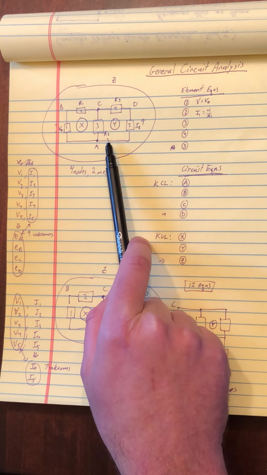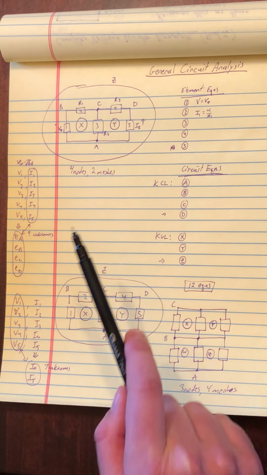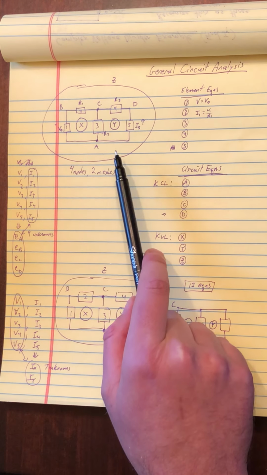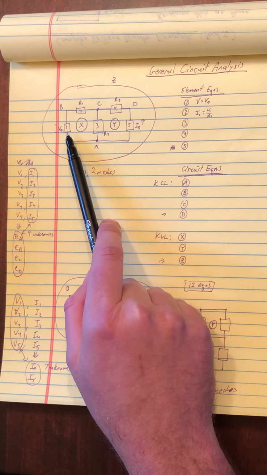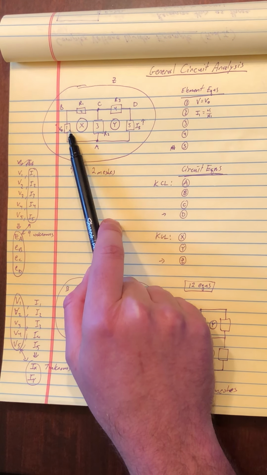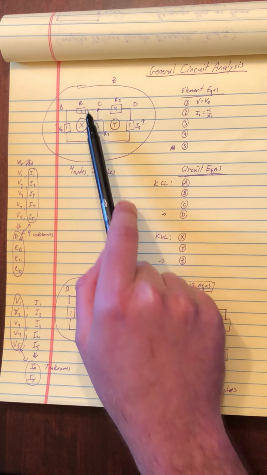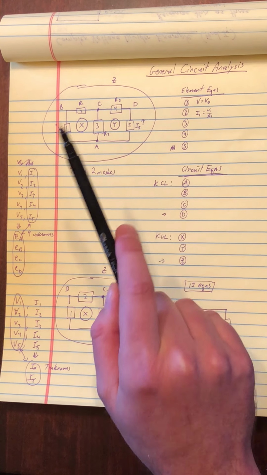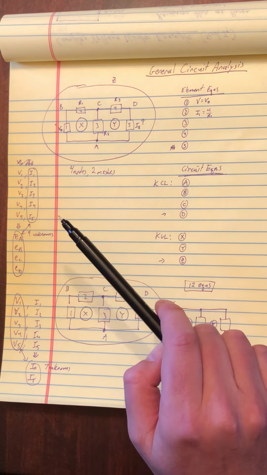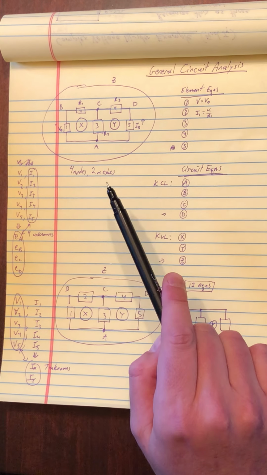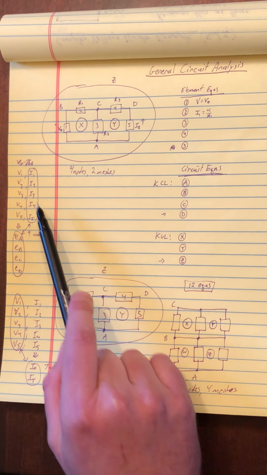So here's an example circuit. If I want to find everything out about the circuit, everything I need to know about this circuit, I would need to know the voltage and the current for each of our elements. And so we have 1, 2, 3, 4, 5 elements. So I need to have 10 things to find. So there's 10 unknowns, and I've listed them over here on the side.